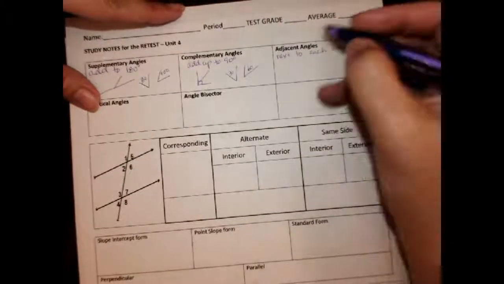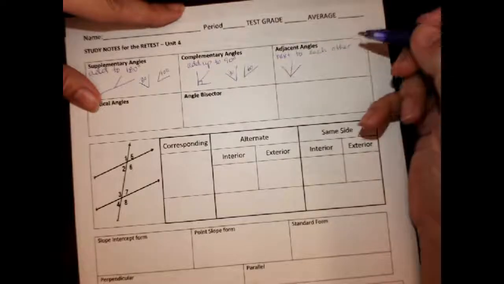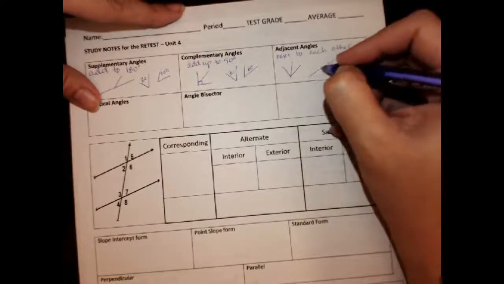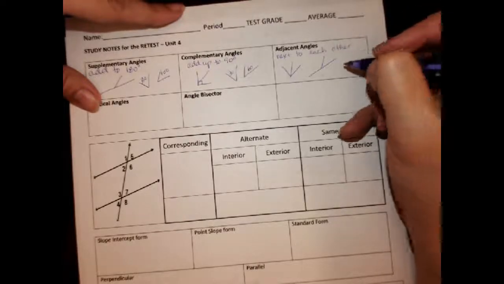Adjacent angles we've talked about several times. It means that they're next to each other. It doesn't tell us anything about the size. It doesn't tell us anything about one size versus the other size. They don't add up to anything. They just happen to be any angles that are right next to each other. So for instance, these two angles are next to each other and they're adjacent. Similarly, these two are adjacent. It doesn't tell us anything about the size, just the placement of them.